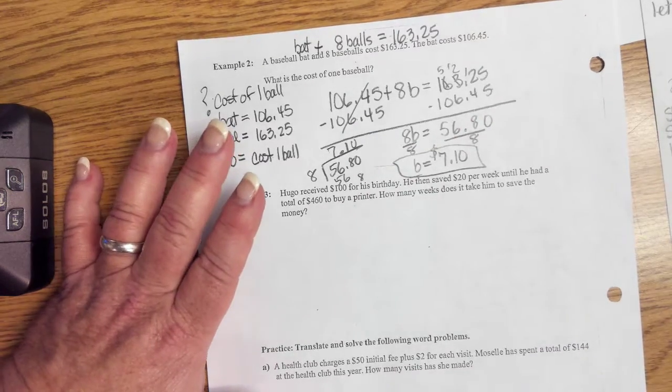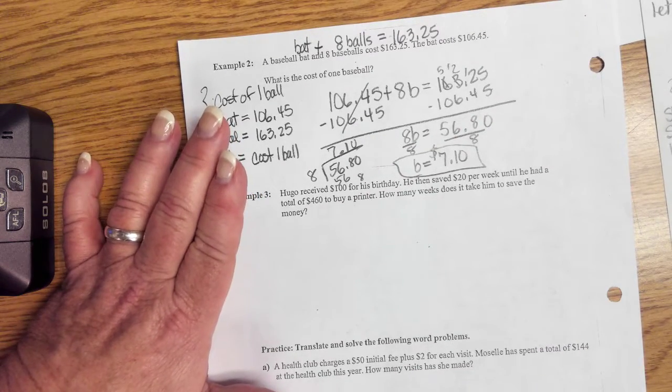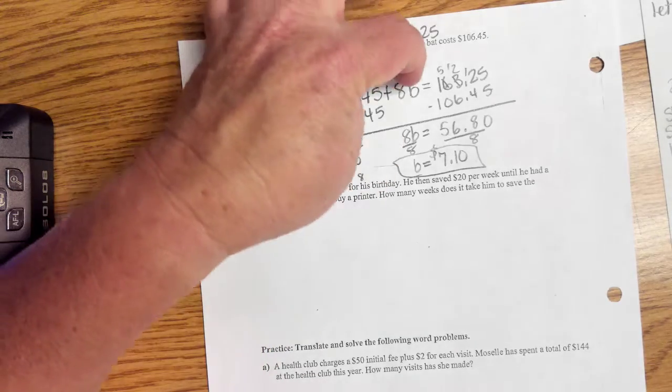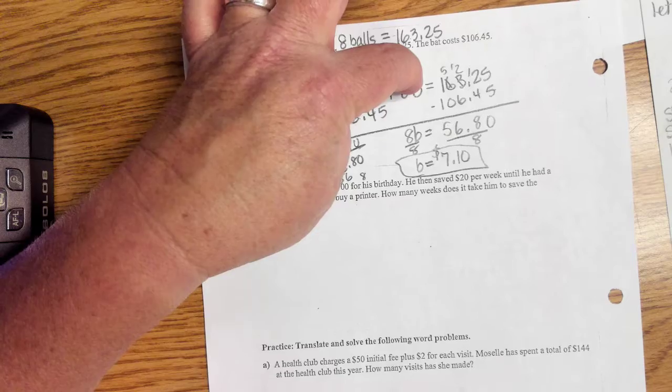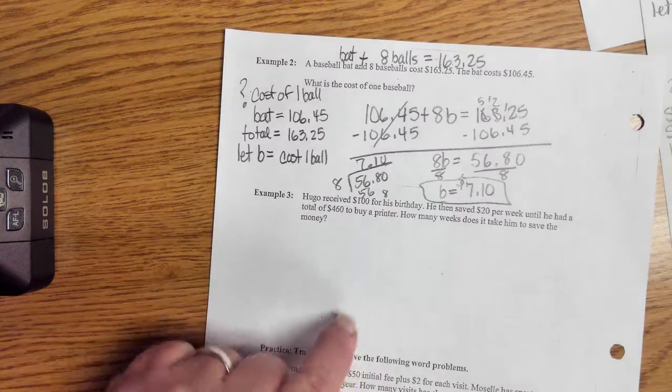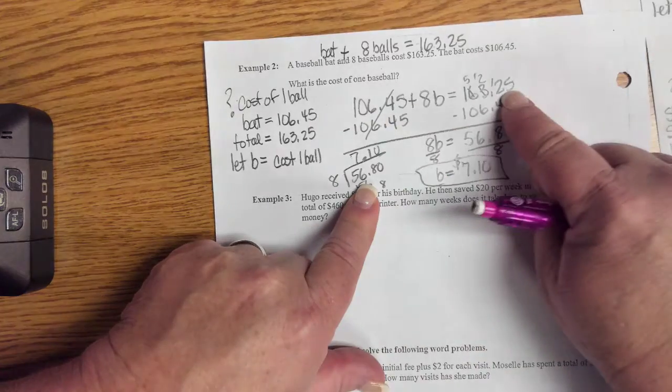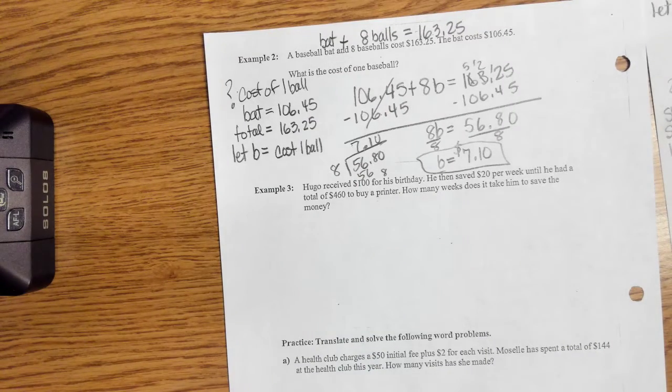Okay, and how would I go back and do my check? I would just substitute it in for B, correct? And I could do 8 times 7.10, and I would find out that it's 56.80. I would add that to this to make sure that it comes out to $163.25.